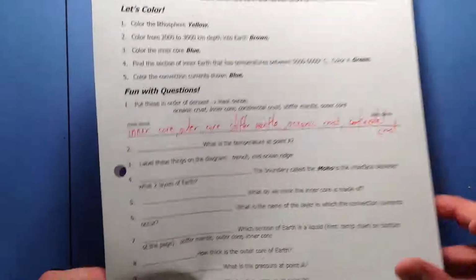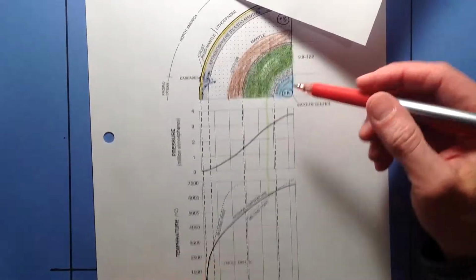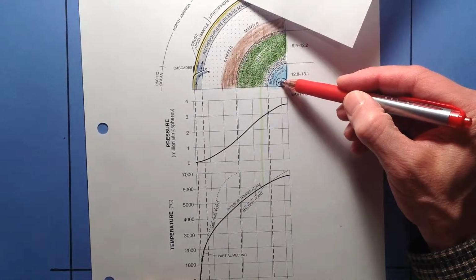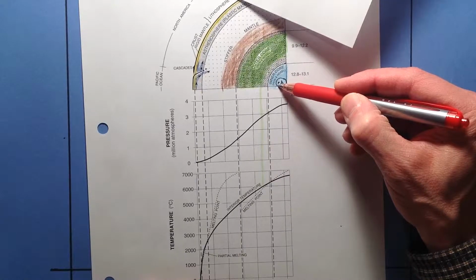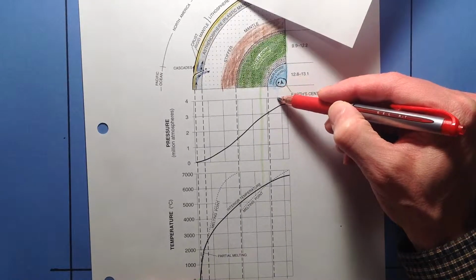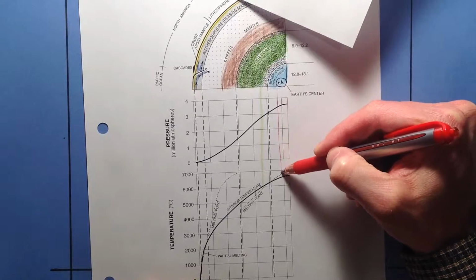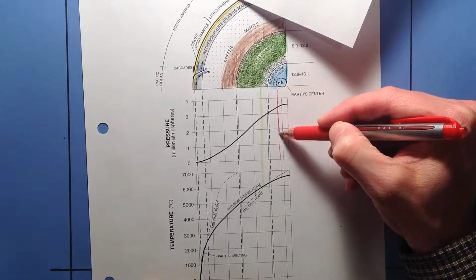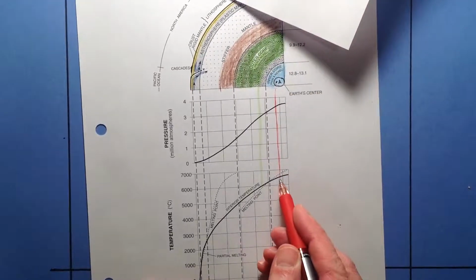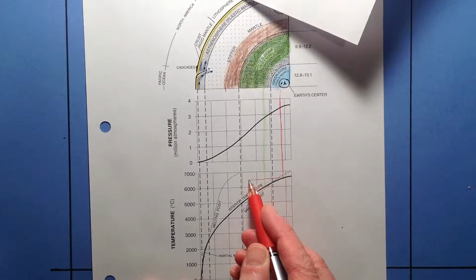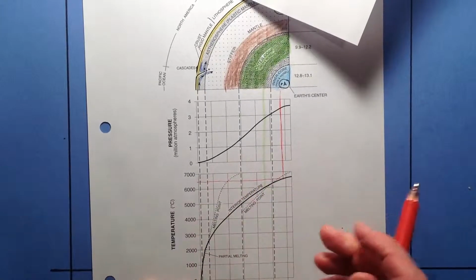What is the temperature at point A? So at point A, you'd go like this. You kind of follow it down to here. Then you go down. I'm drawing it with my red pen to about here. I'm just kind of eyeing it up. Then I go over to here. Okay, and maybe it's 6,500.